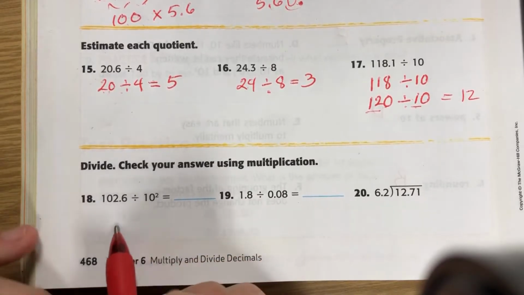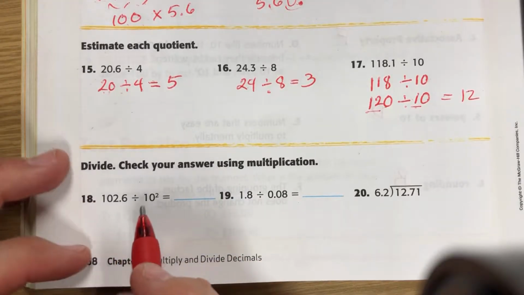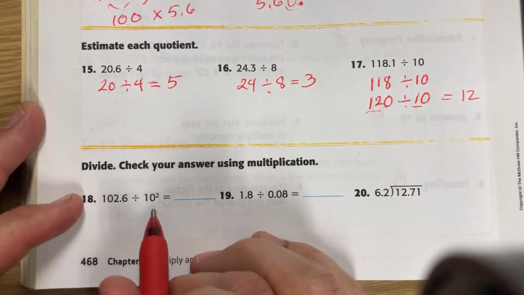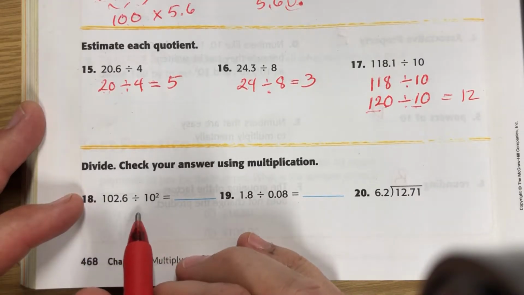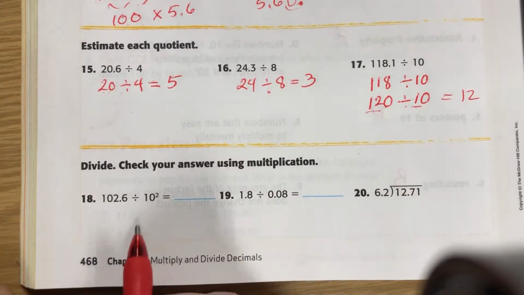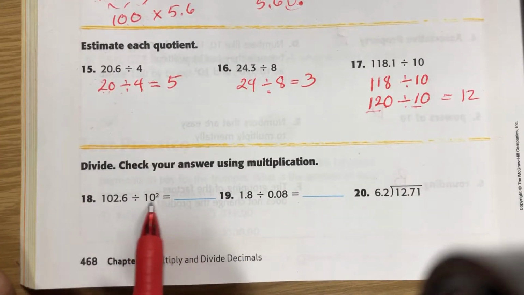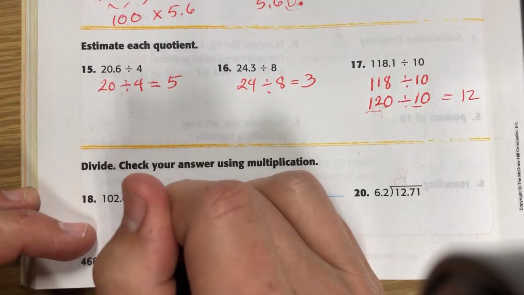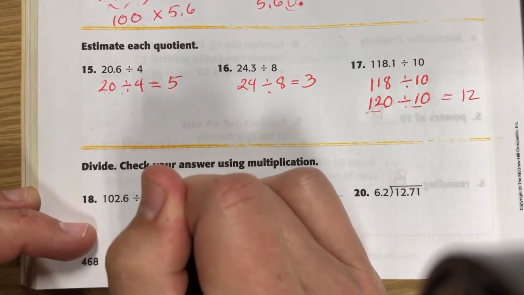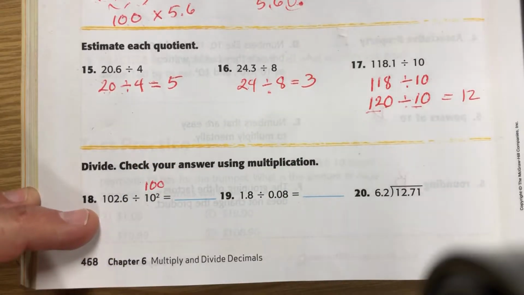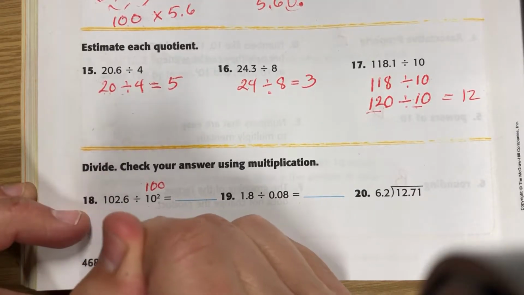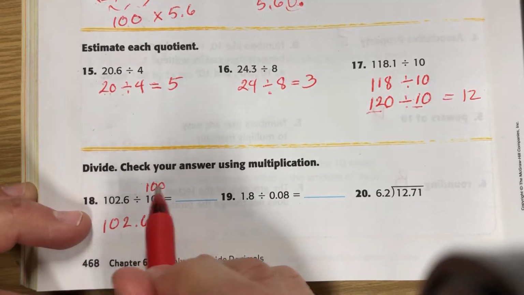Okay, the first one we're going to divide is a power of 10. So dividing by a power of 10 is again going to be shifting the decimal. So first thing you should always do is convert any powers of 10 into the value. So 10 to the second power is going to be the same as 100. So we're going to divide 102.6 divided by 100.